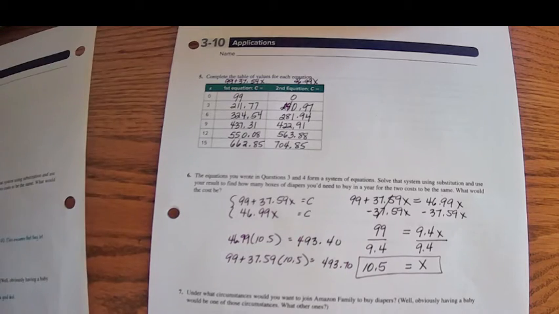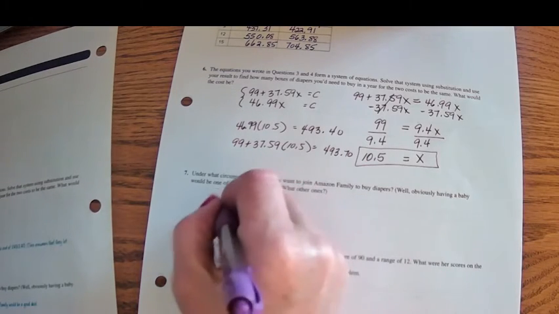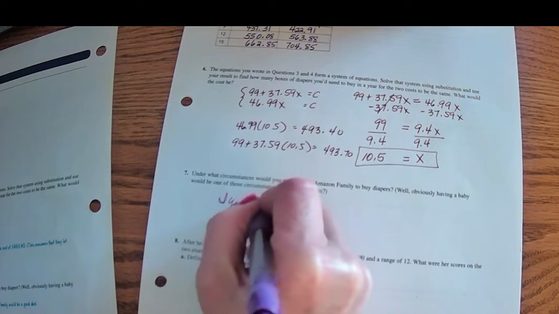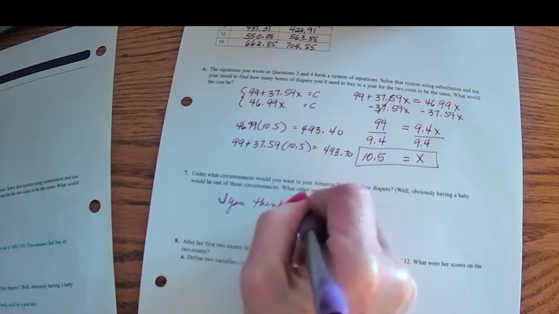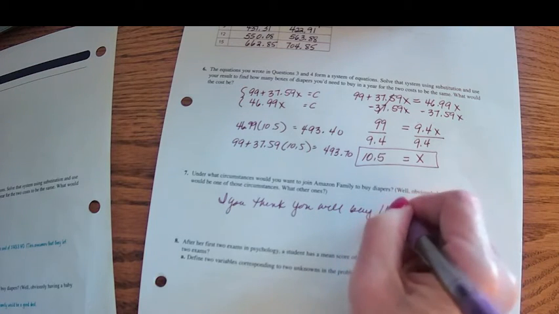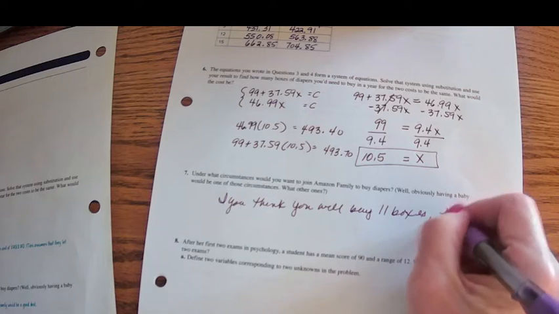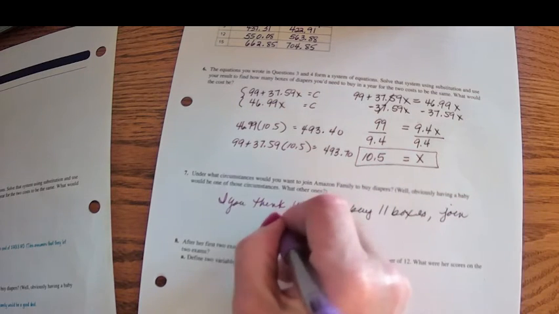All right, so under what circumstances would you want to join Amazon Family to buy the diapers? Well, if you think you will buy 11 boxes, join Amazon Family.